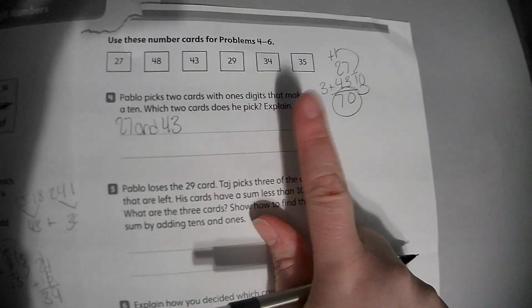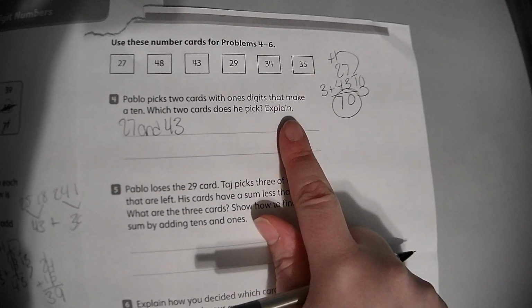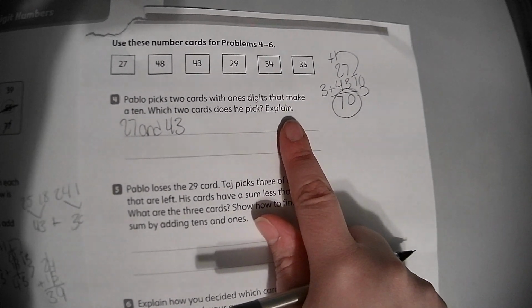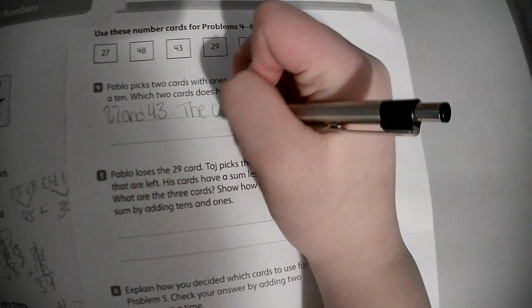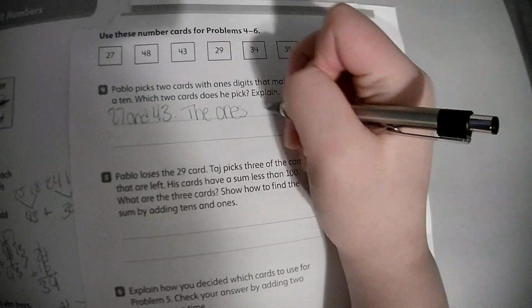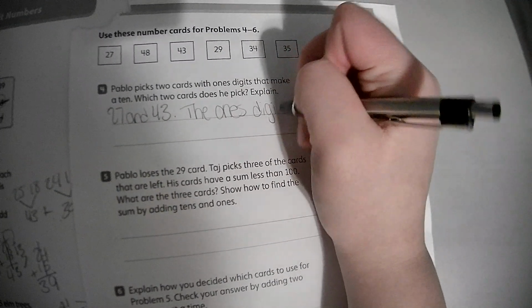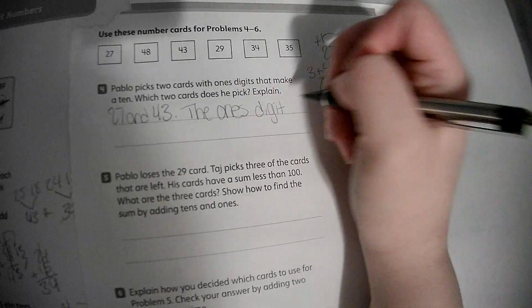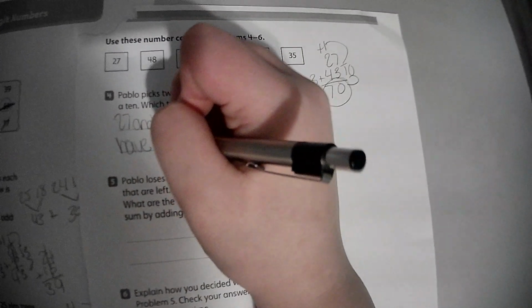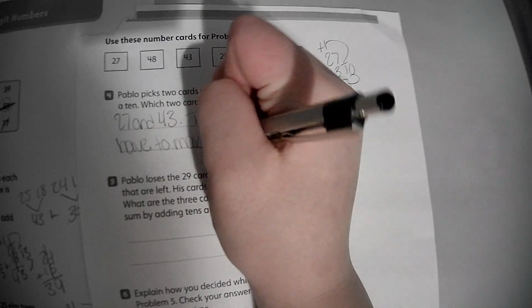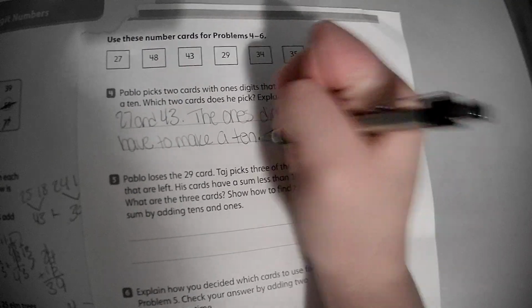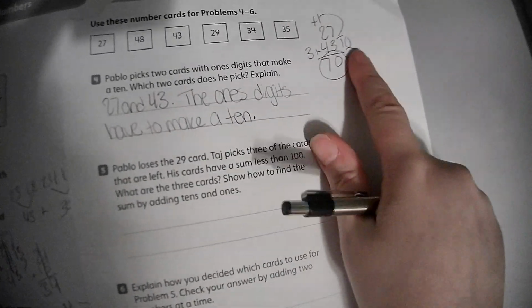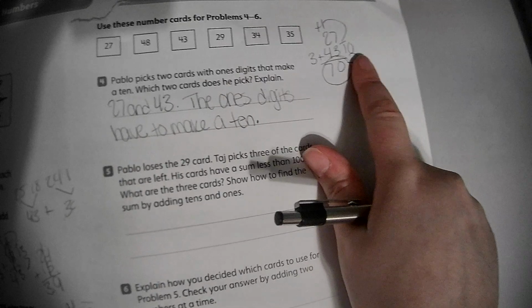And then it says explain why. Well, the ones digits have to make a 10. Because that's what our directions said. And that's what we did to make a 10. See, 7 plus 3 is 10. We made a 10.